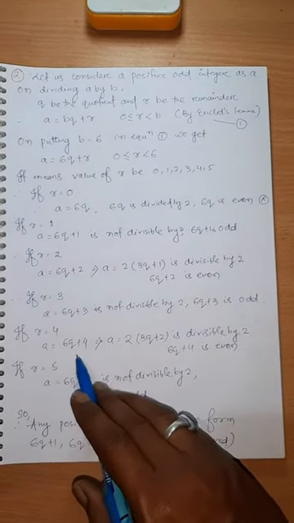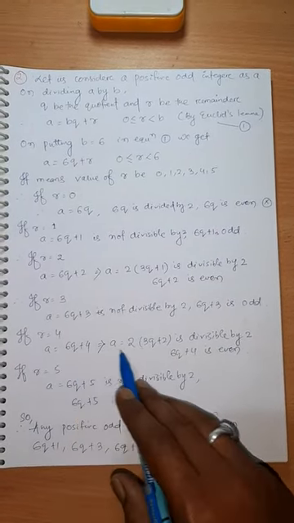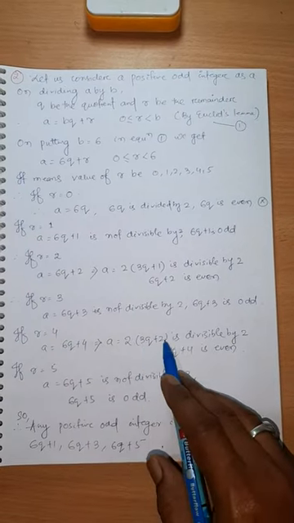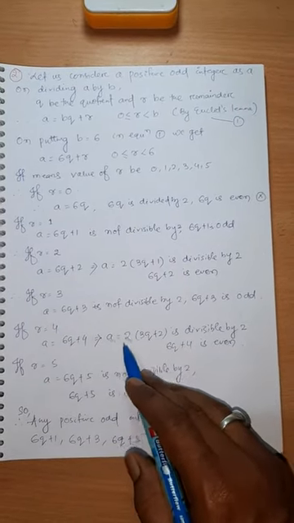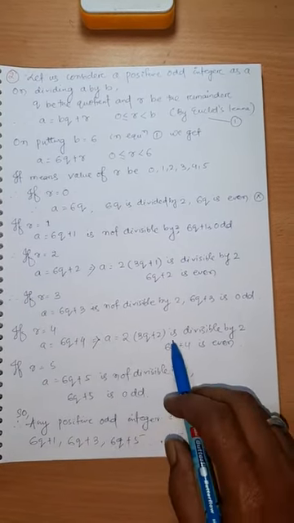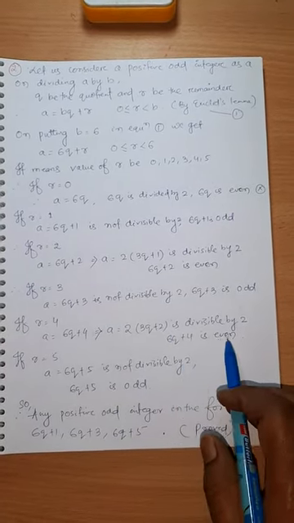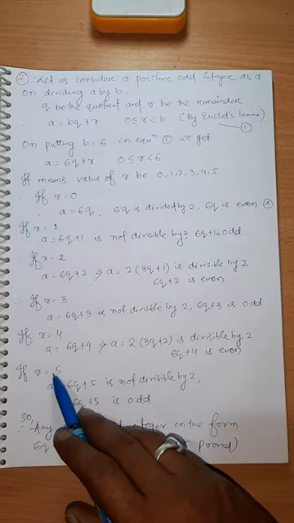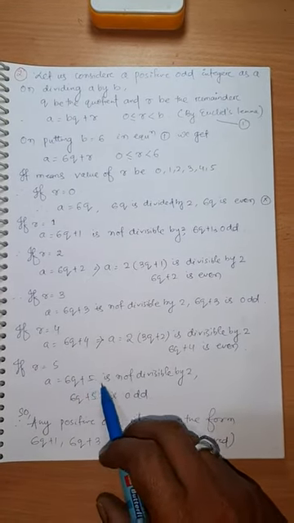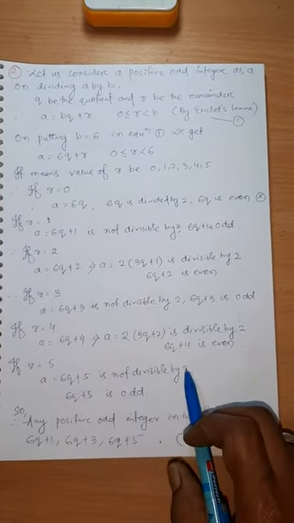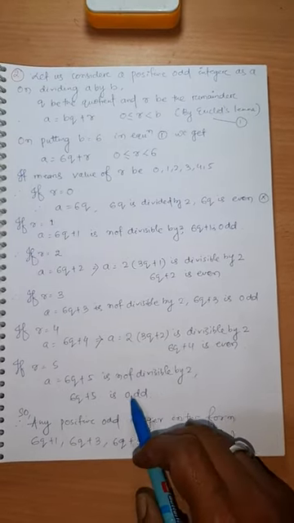Again we can take the common 2 from it, so this will be 2 times 3q plus 2, which means it is divisible by 2. So 6q plus 4 is even. Then r equals 5, then a equals 6q plus 5, which is not divisible by 2. So 6q plus 5 is odd.